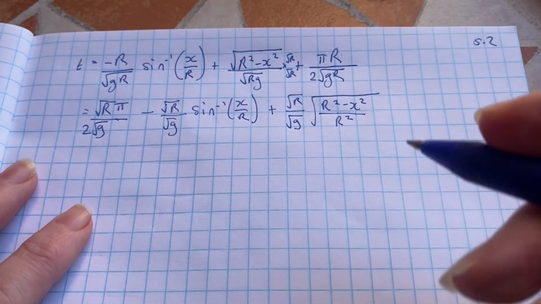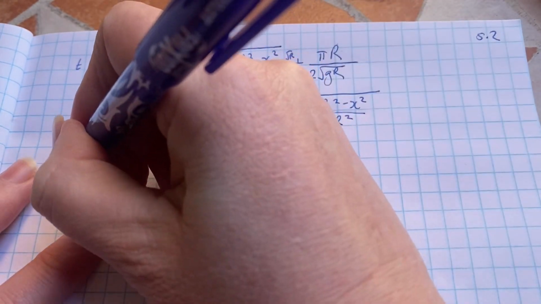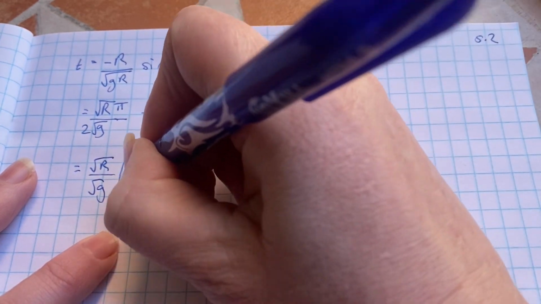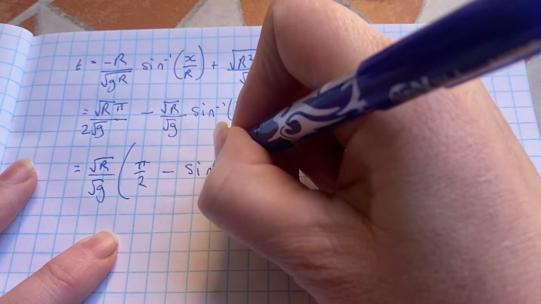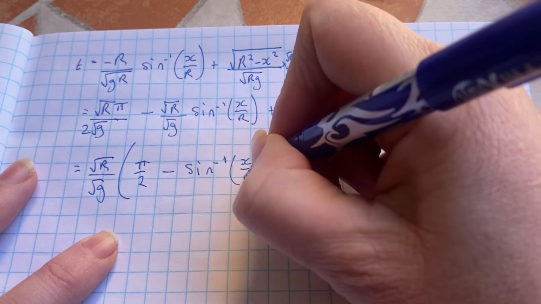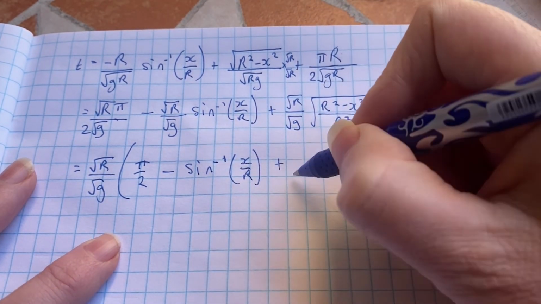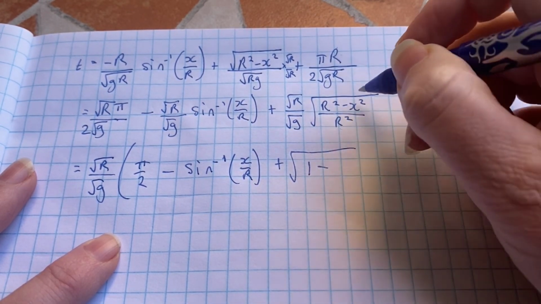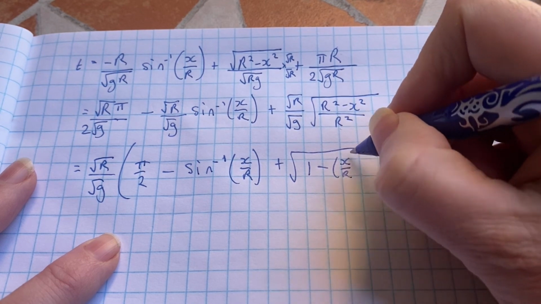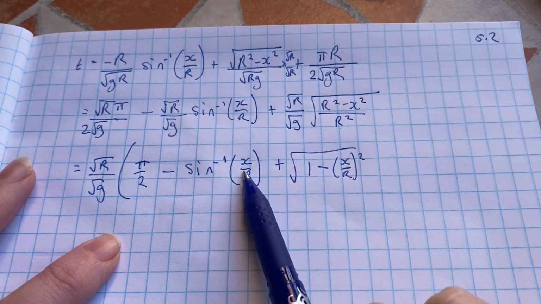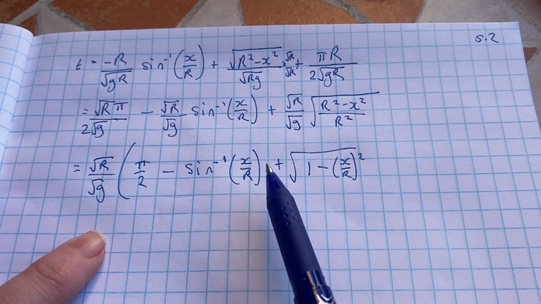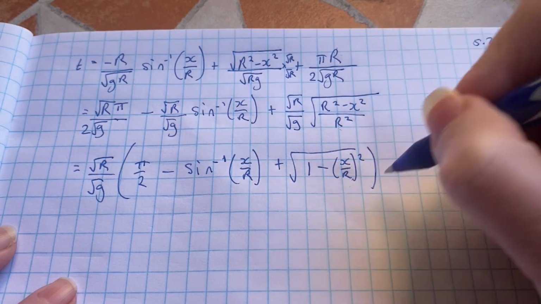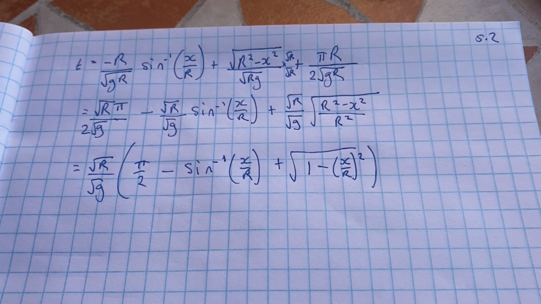Okay, let's factorize out that root r over root g. So we've got root r over root g, we've got our pi on 2 minus our sine inverse x on r, plus, let's go r squared on r squared is 1, and this is x squared on r squared, and I really like that because that's also the same as what was in here. It's the ratio of your distance from the surface of the Earth to the radius of the Earth. And I'm going to leave my final answer exactly like that.